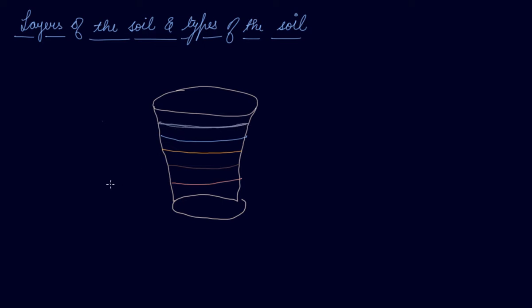Right. Now what you will see at the bottom, you will see the gravel. When you go a little up, you will see sand. Then there will be clay. In this part, there will be water. And this topmost part will be humus. Now the rotten dead matter in the soil is called humus, that we have already studied.